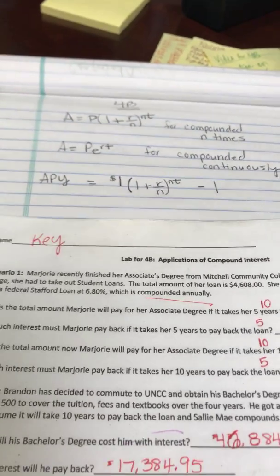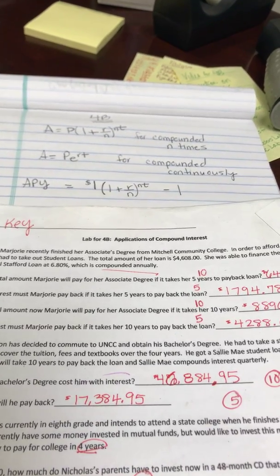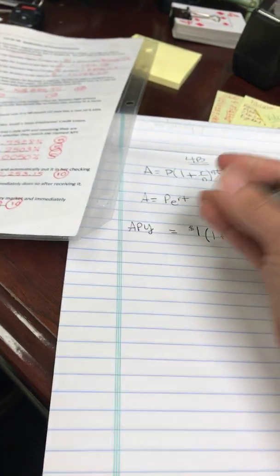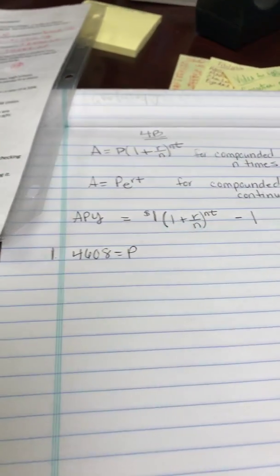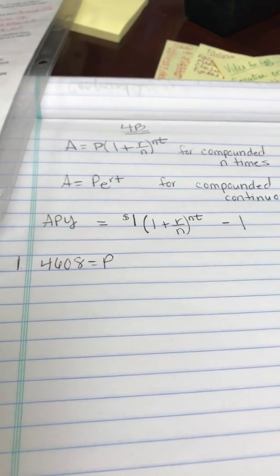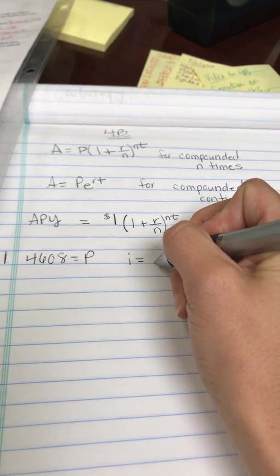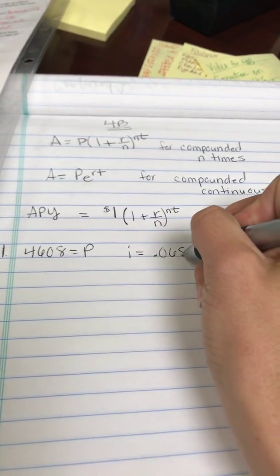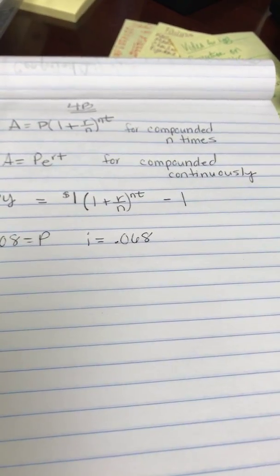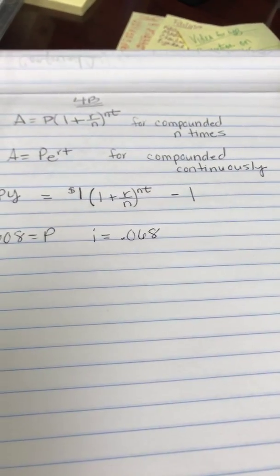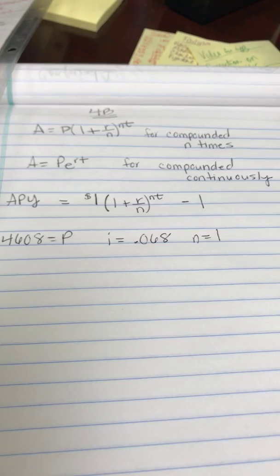And so in scenario 1, we have Margie, and she has gotten a school loan, and her loan amount is for $4,608. So for scenario 1, that $4,608 is clearly the P. That's her principal value. That's how much her loan amount is for. She was able to finance it at an interest rate of 6.8%. Make sure you change that decimal correctly. That's 0.068 because you want to divide it by 100 to get it in decimal form. And it's compounded annually, and because it's compounded annually, that means N is 1, that it's just once a year.